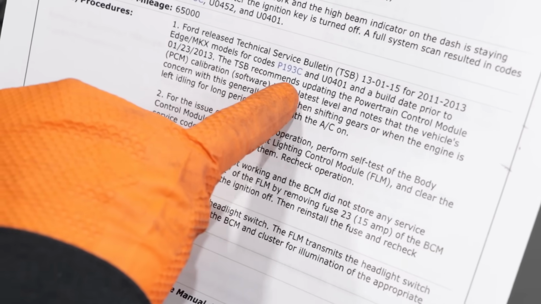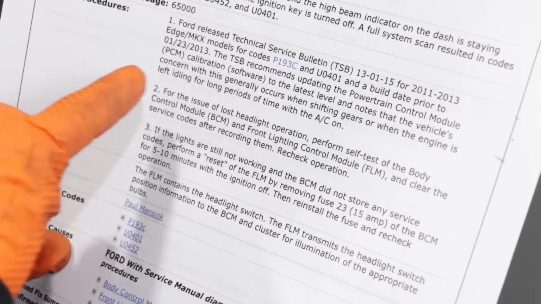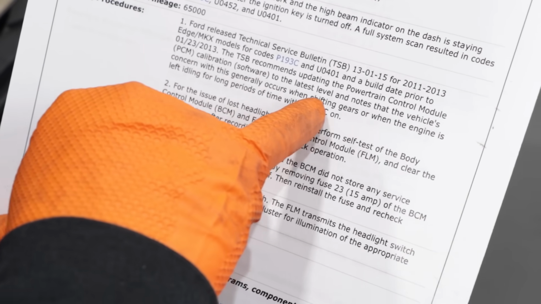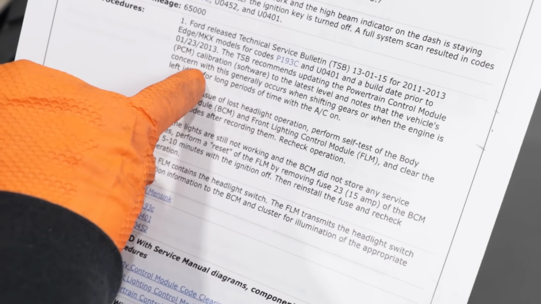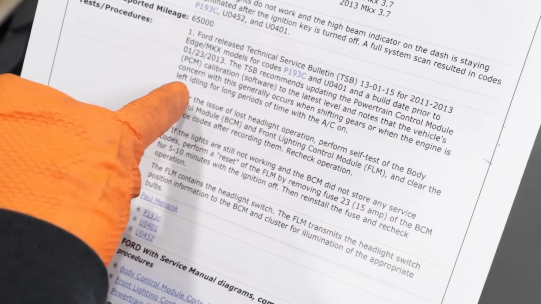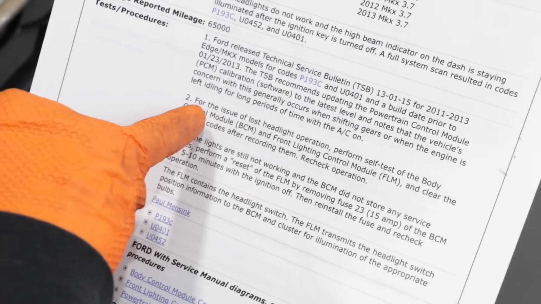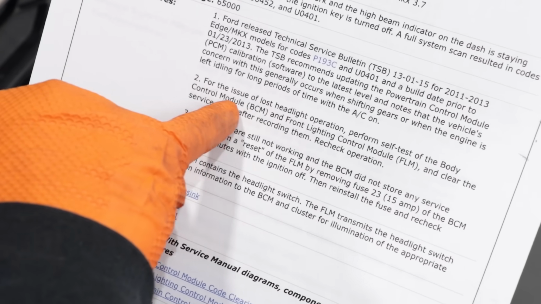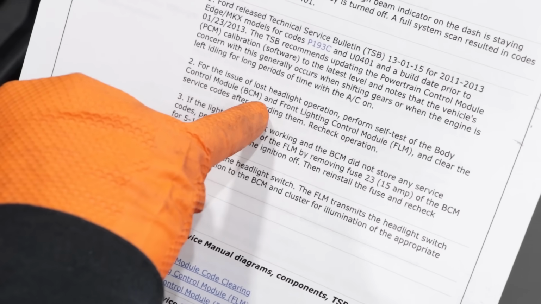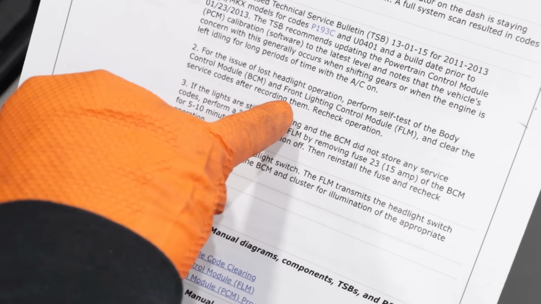So the recommendation for the TSB is power control module calibration software, which can only be done at the manufacturer dealer, to the latest level, and it notes that the vehicle's concerns generally occur when shifting gears or when the engine is left idling for a long period of time with the AC on. The second part of that is for the issues of the lost headlight operation: perform a self-test of the body control module and front light control module, and clear the service codes after recording them.